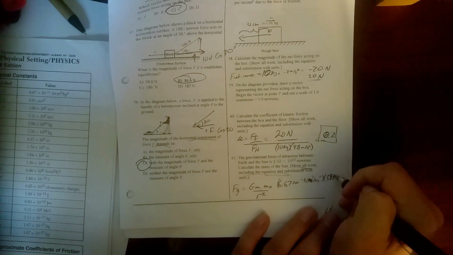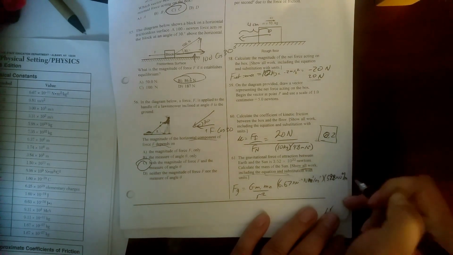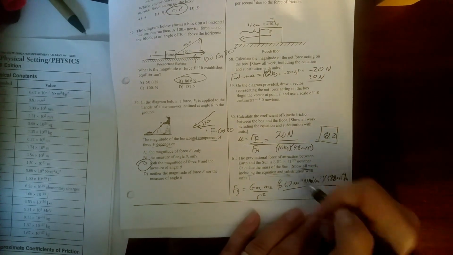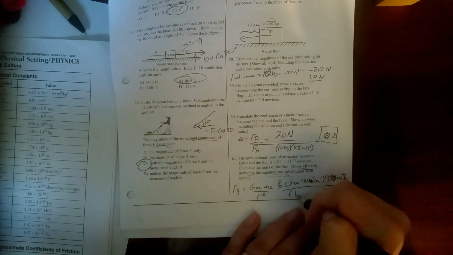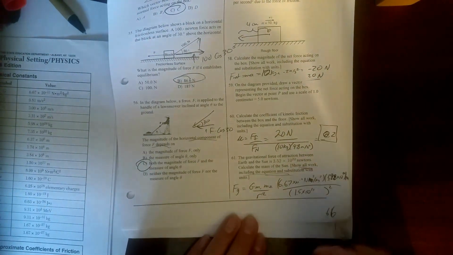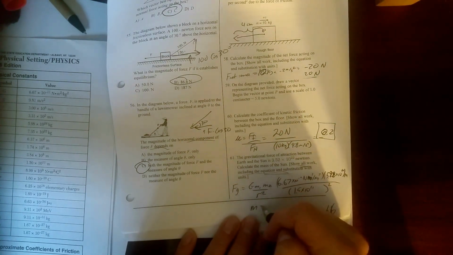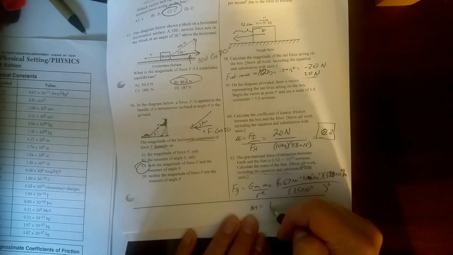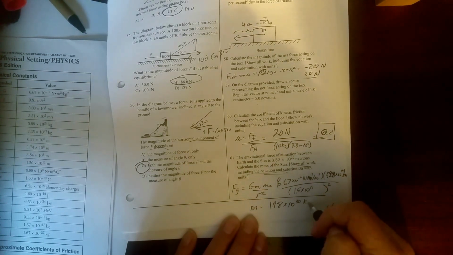5.98 times 10 to the 24th times the mass of the sun over r squared. Don't forget to square this. That would be 1.5 times 10 to the 11th. Make sure you put it into your calculator correctly. You should get, if you solve for m, about 1.98 times 10 to the 30th units or kilograms.